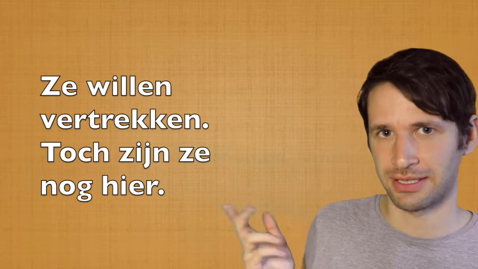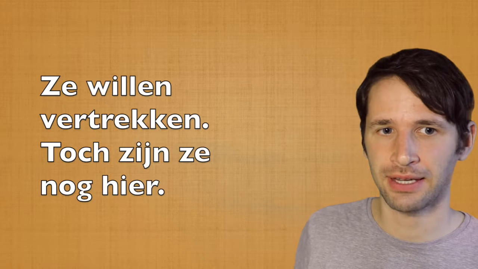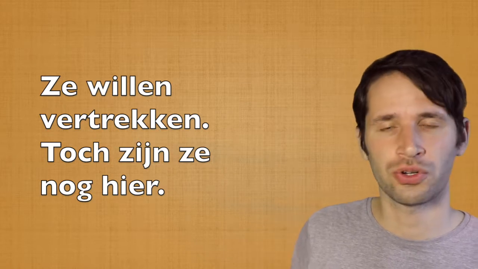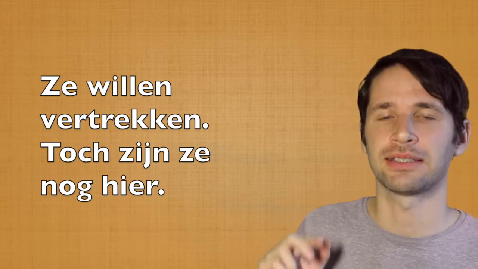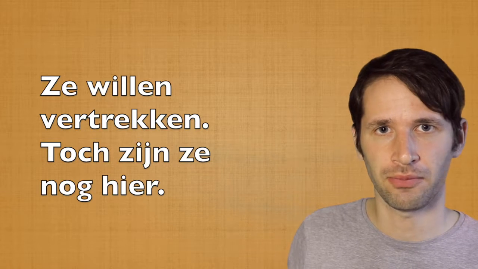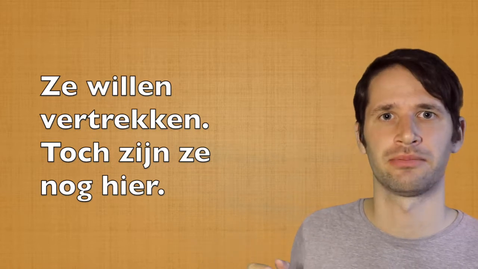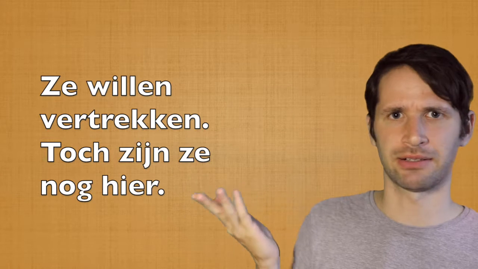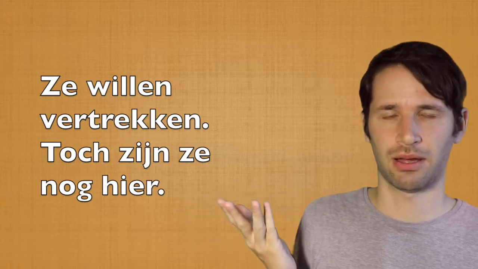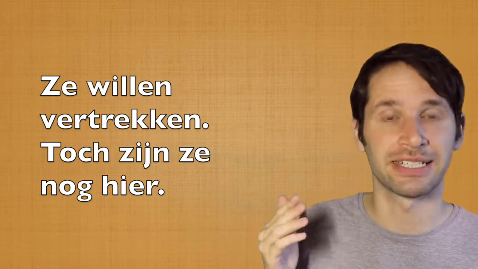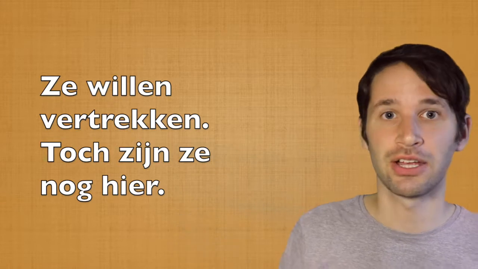Next one is ze willen vertrekken, toch zijn ze nog hier. They want to leave, however they're still here. So meaning, well, they want to leave and they're not leaving. So they're still here. Nevertheless, they are still here. So that's how you can use toch.